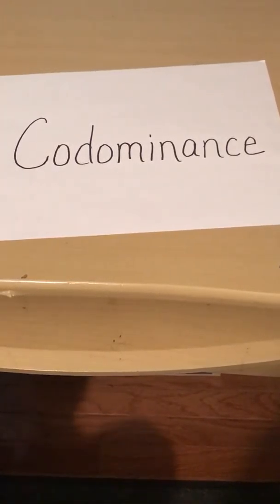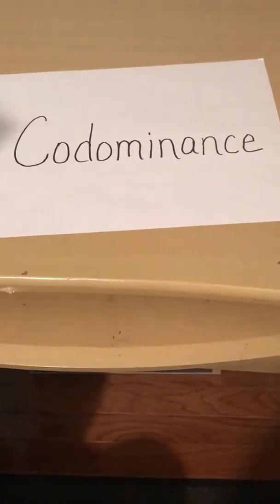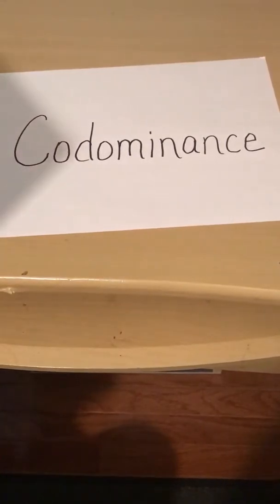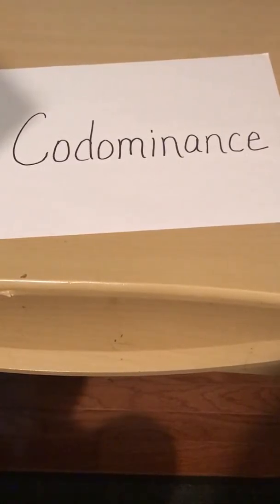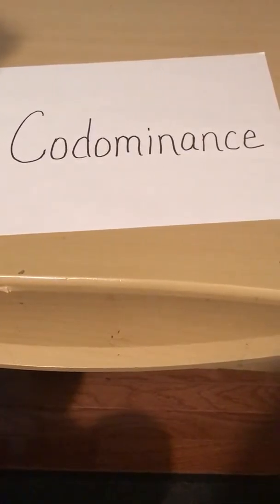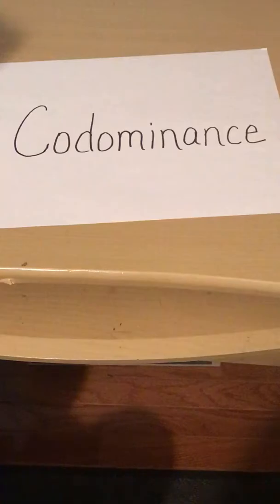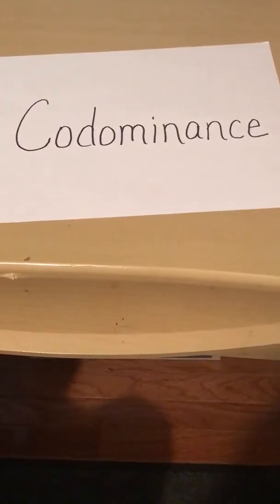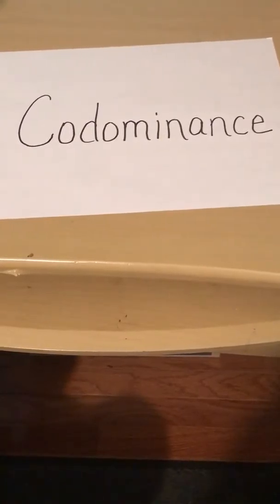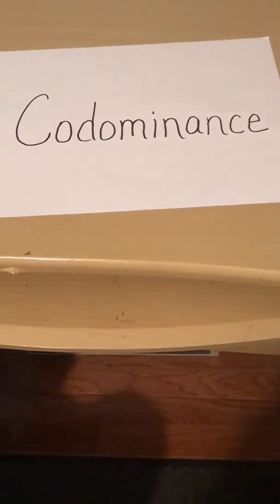Codominance is similar to incomplete dominance, but a little bit different, because in this case, the heterozygous individual expresses both homozygous conditions simultaneously. In incomplete dominance, a red allele and a white allele are expressed as pink. In codominance, a red allele and a white allele could be expressed as a red and white stripe. Both alleles would show up.